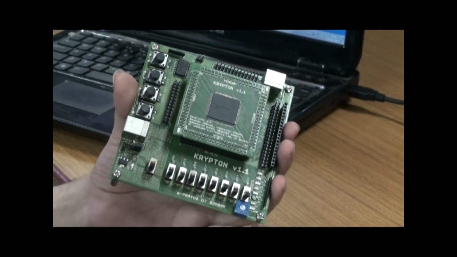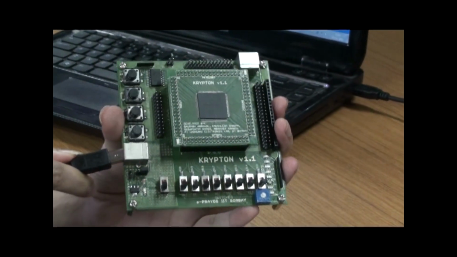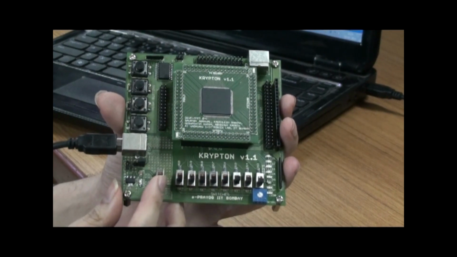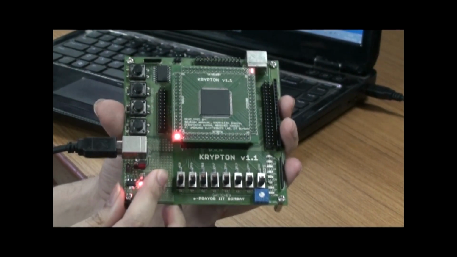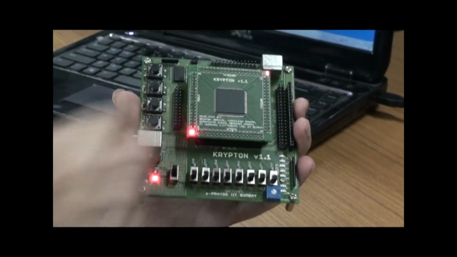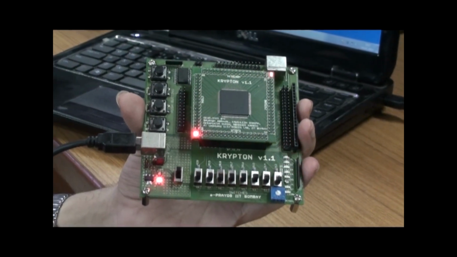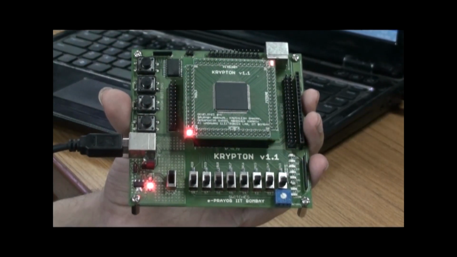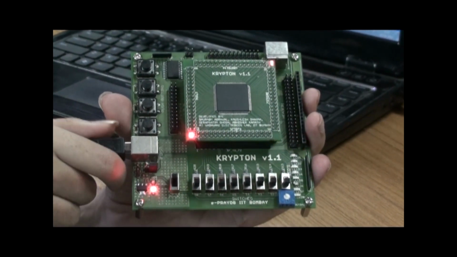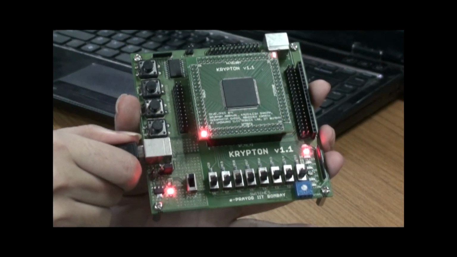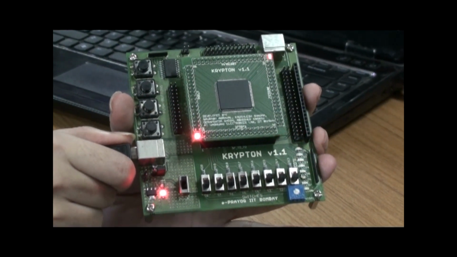The first step is to plug in the USB cable to the USB connector and switch on the power switch. As you can see, there are 3 power LEDs which glow. One here, and one here. Now with the board in on condition, let us dump the SVF file which we have created using Quartus onto this.